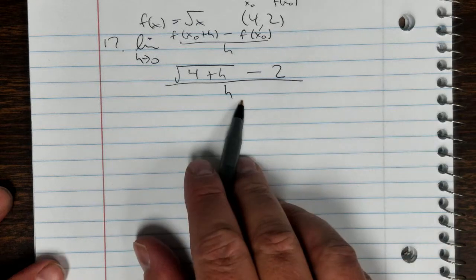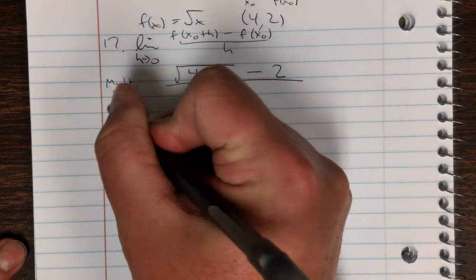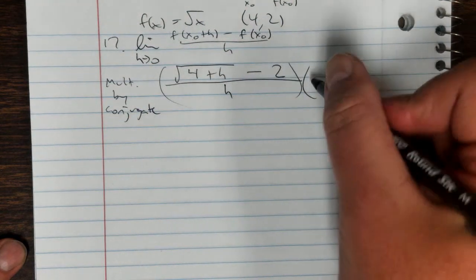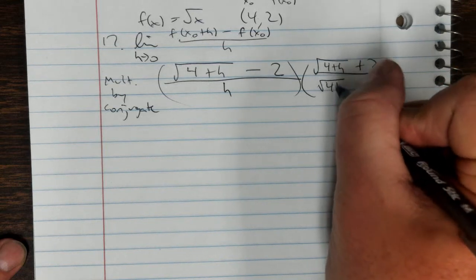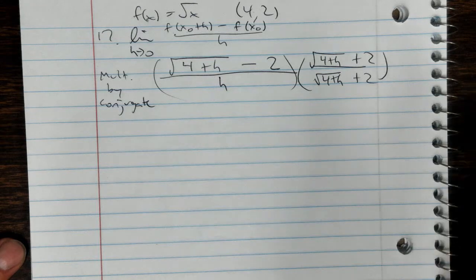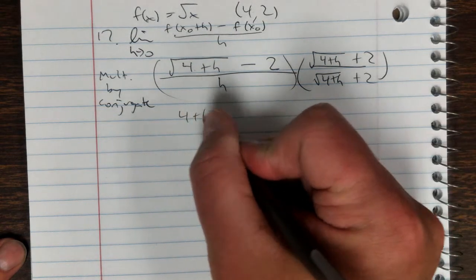Okay, so the next step would be multiply by the conjugate. So when we do that, we multiply by square root of 4 plus h plus 2 over square root of 4 plus h plus 2. So again, the goal is to cancel your square roots, so you get 4 plus h.